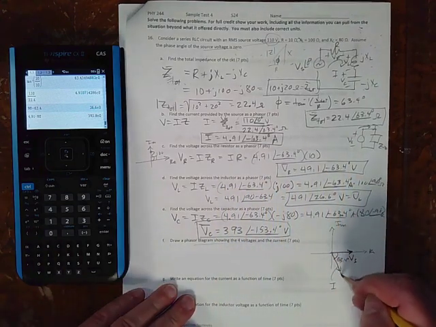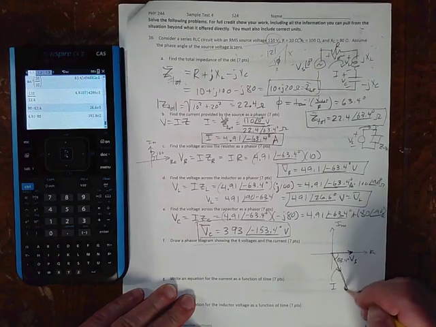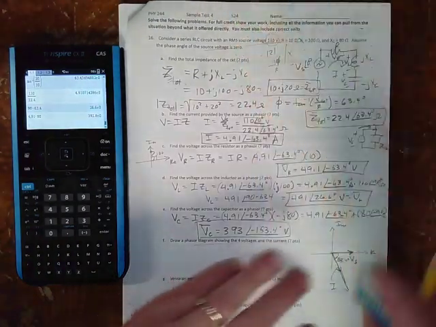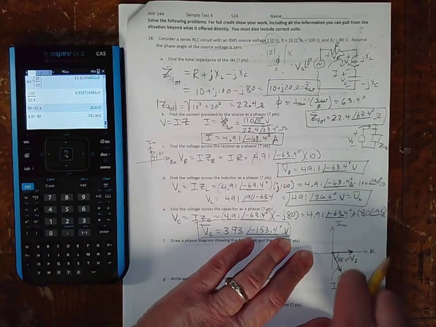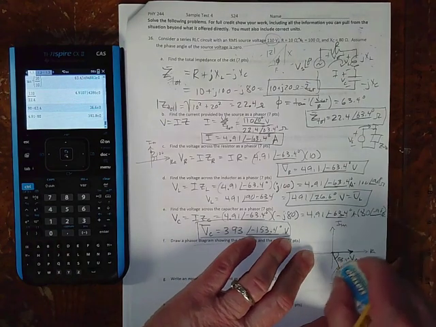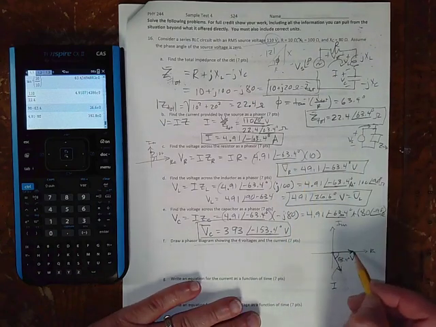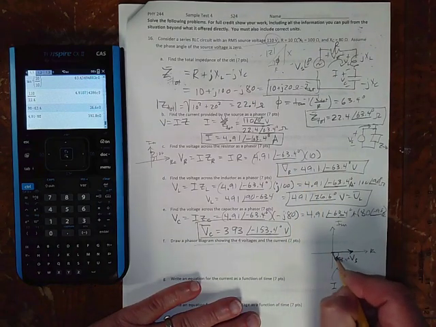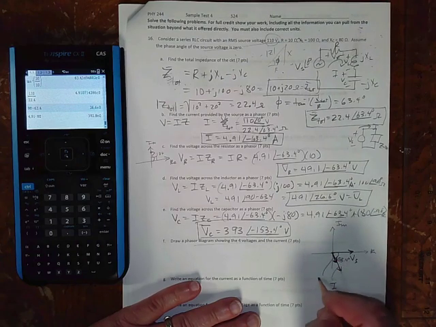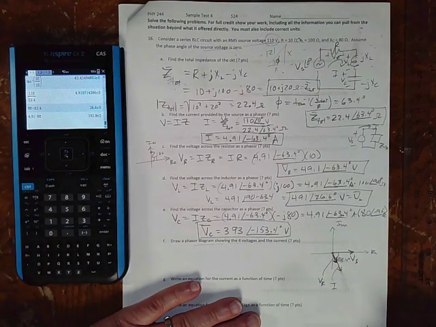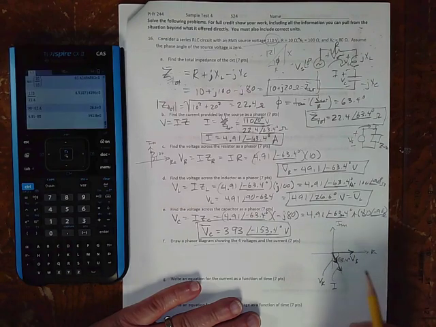That's what it's supposed to be: the voltage across a resistor is always in the same phase as the current through the resistor. V sub R is 49 compared to V sub S being 110, so it would be shorter than V sub S, in line with I.